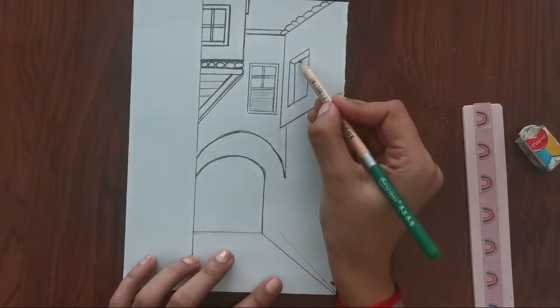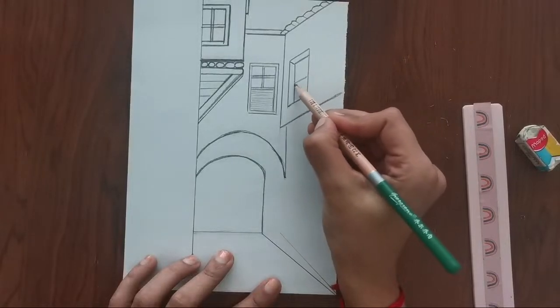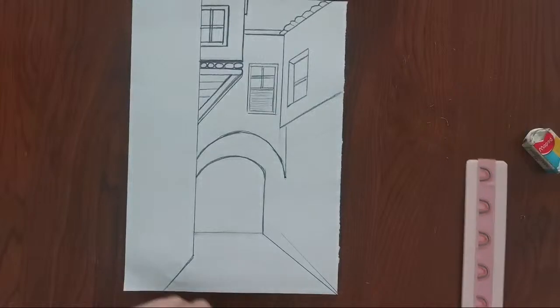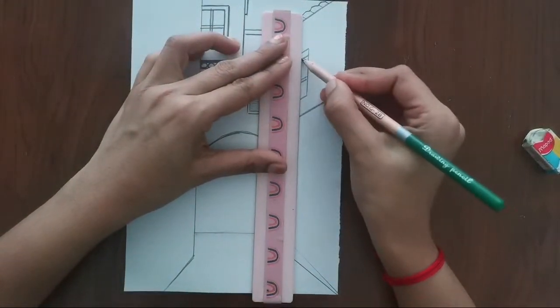Next. Same way, add 2 slanting lines over here and 2 vertical lines over here.